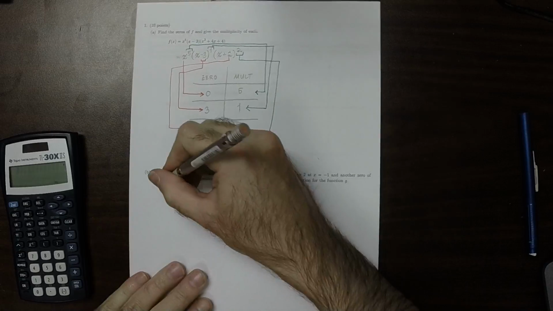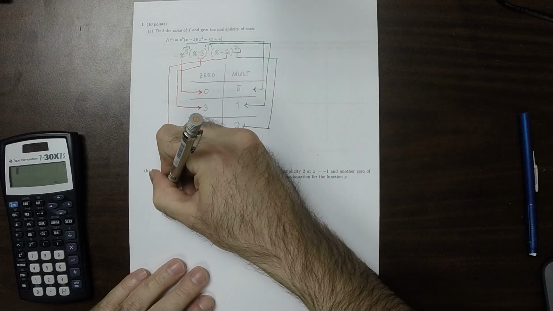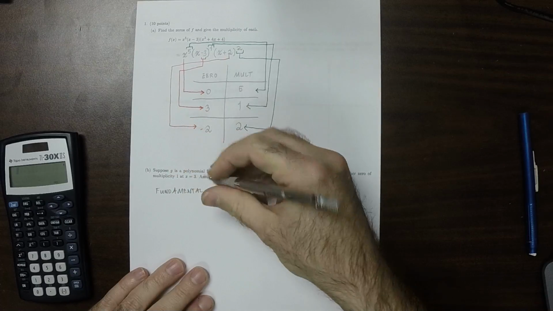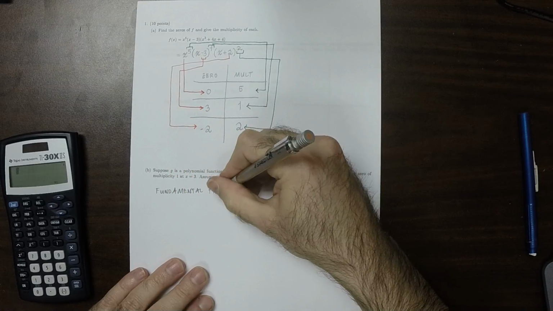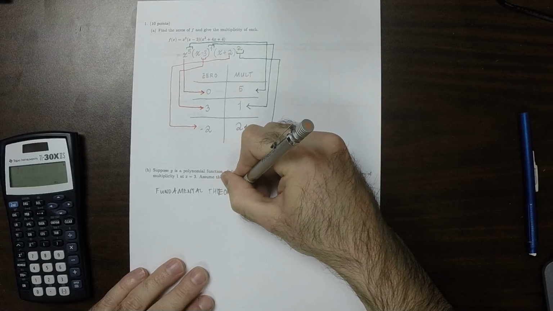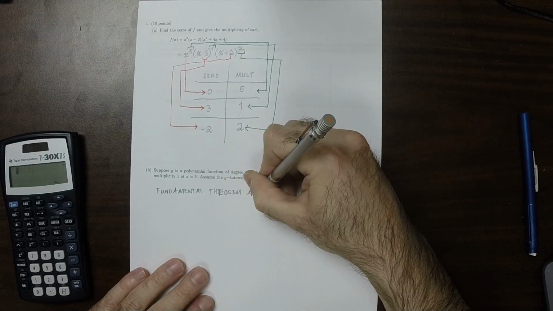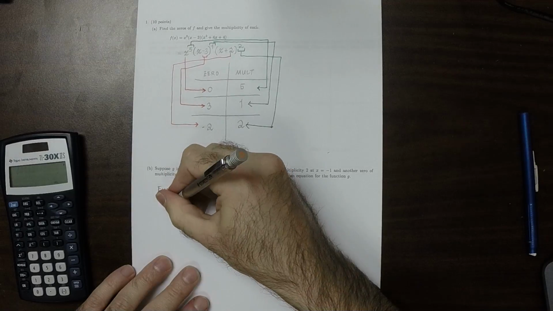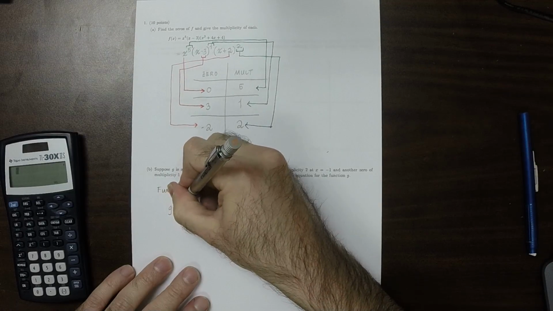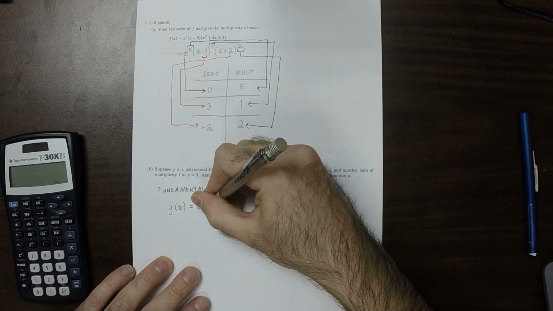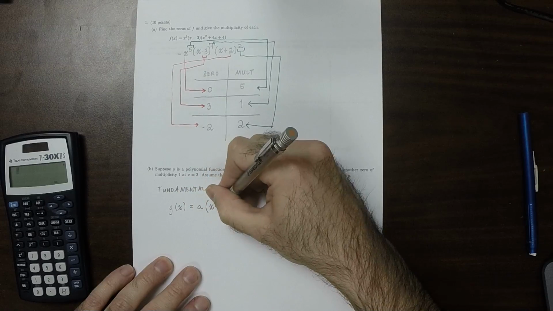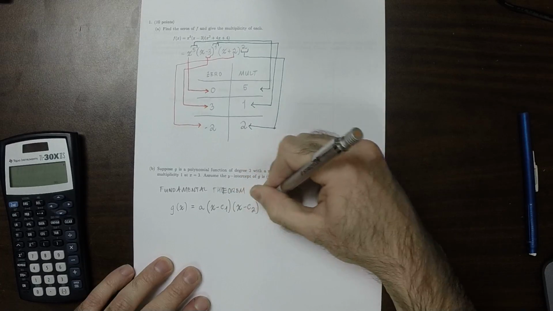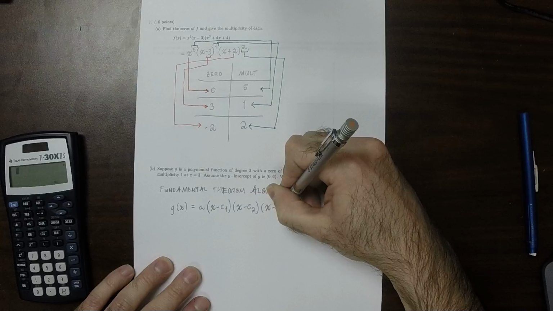Okay, so from the fundamental theorem of algebra, the fact that g is a polynomial function of degree 3 means that g can be expressed as some leading coefficient a multiplied by x minus c1 multiplied by x minus c2 multiplied by x minus c3.